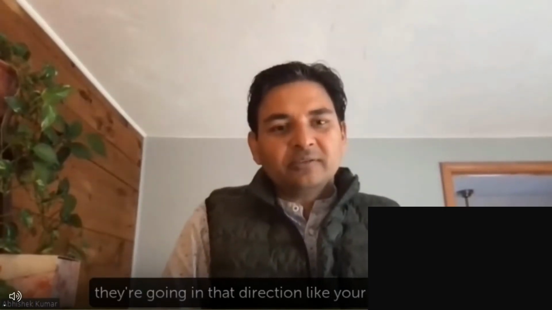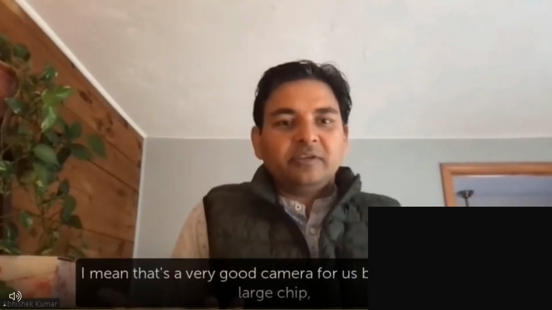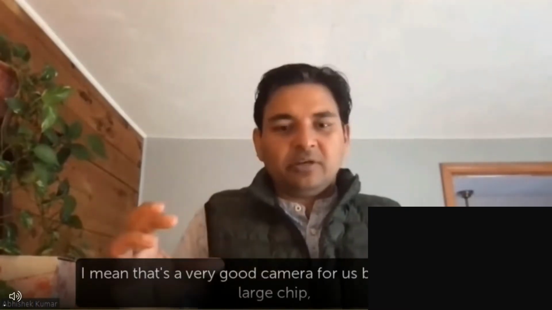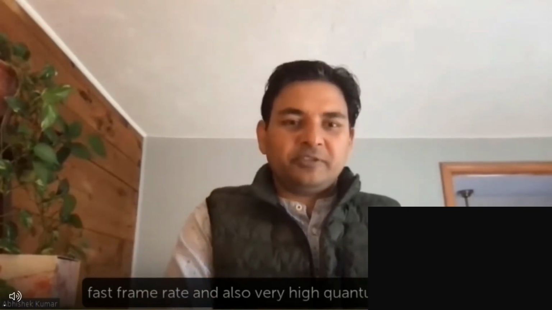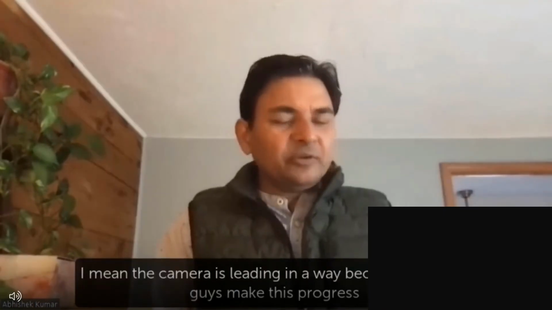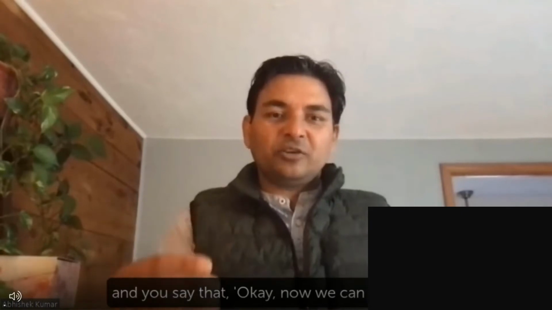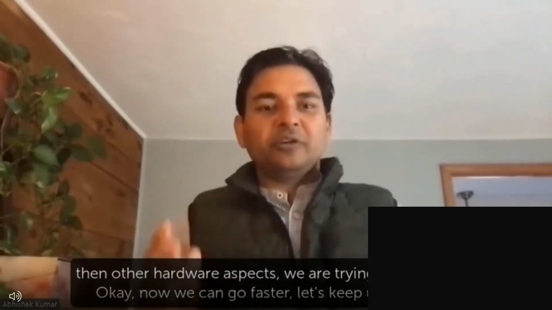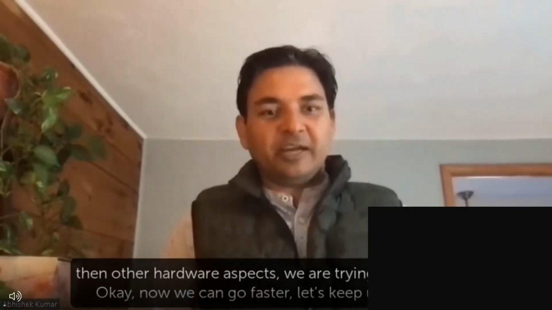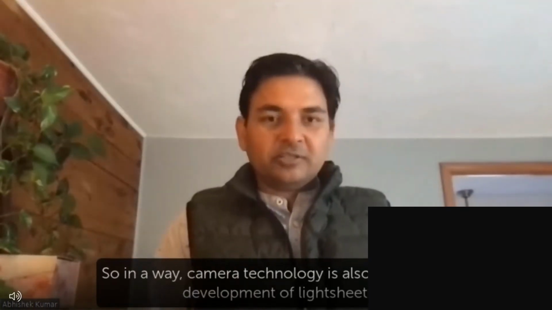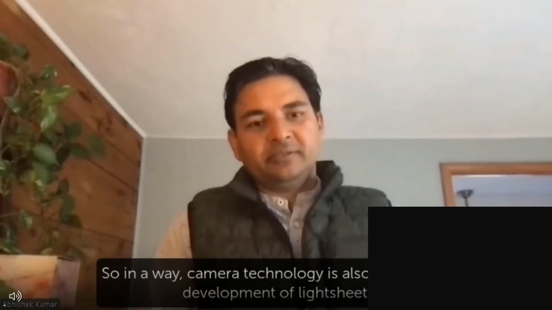That's what camera companies are going towards, like your 95B. That's a very good camera for us because it has a large chip, fast frame rate, and also very high quantum efficiency. Camera is leading in a way, because once you make this progress and say, okay, now we can go faster, then the other hardware aspects, we try to follow that and keep up. So in a way, camera technology is also leading the development of light sheet.